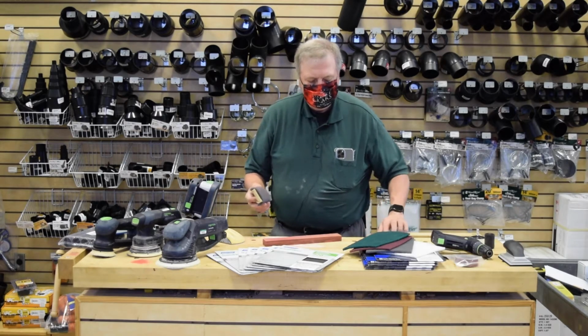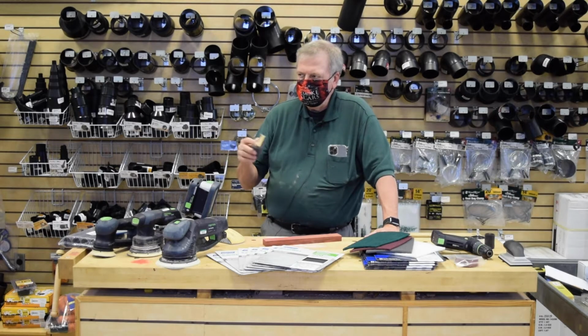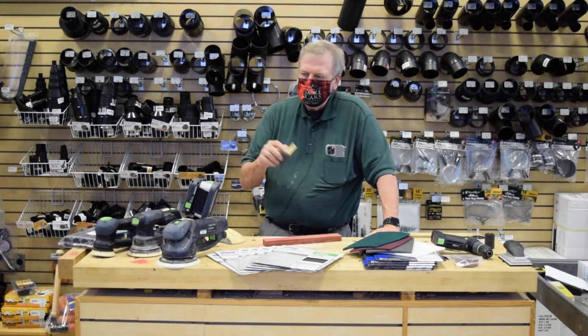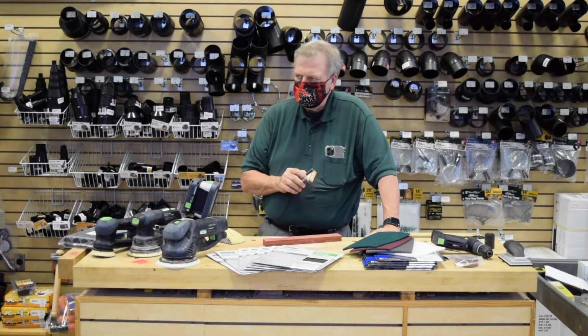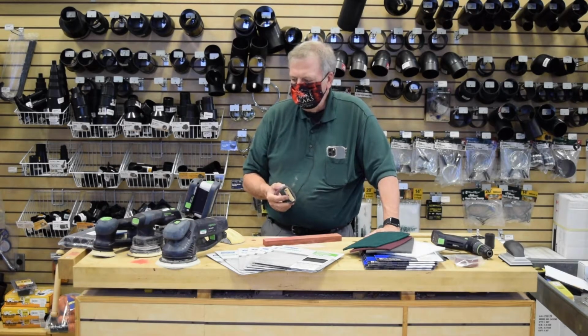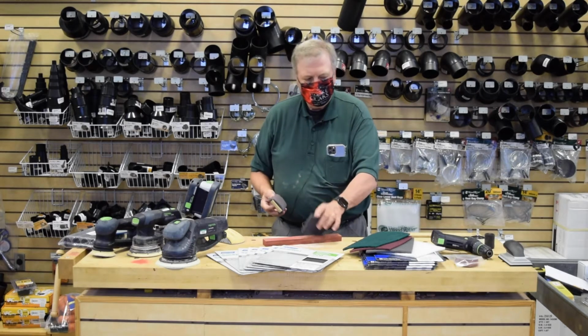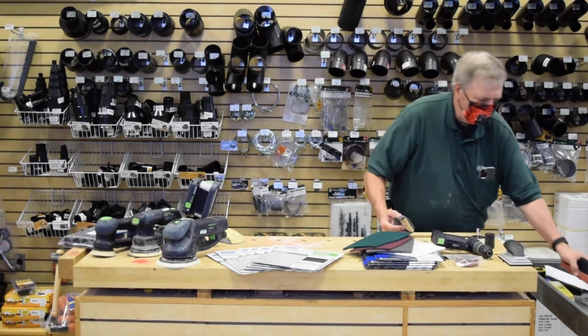What I like about this, or if it's steel wool, is steel wool can break off, and you have little pieces of steel wool on top of your project. If you don't get every piece up and put a finish on it, they'll rust in the finish. This won't happen. So I like this because of that.